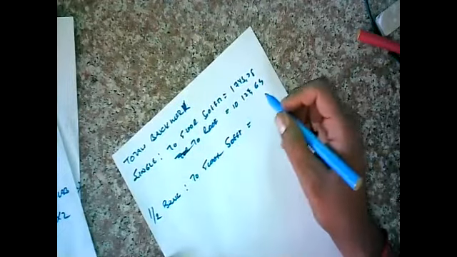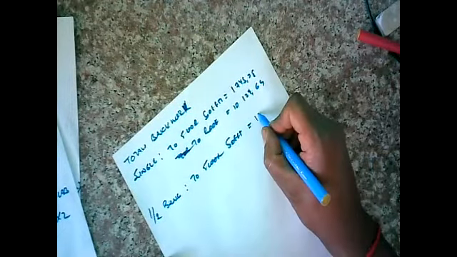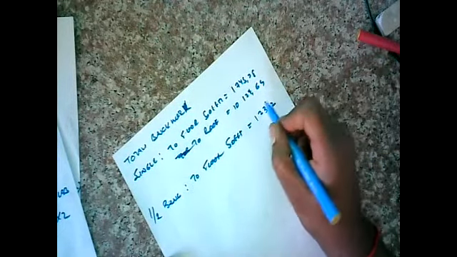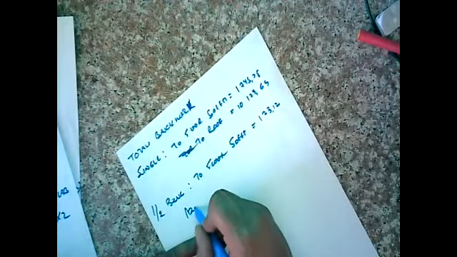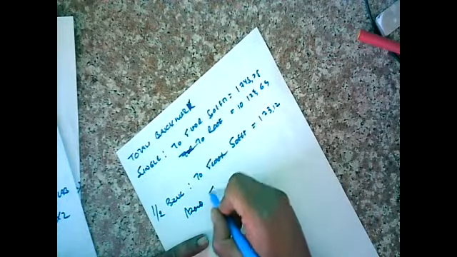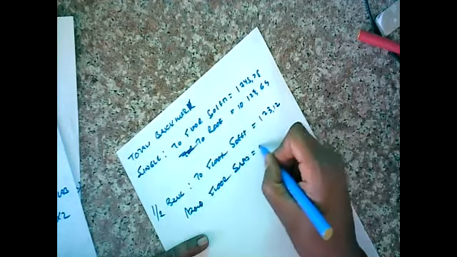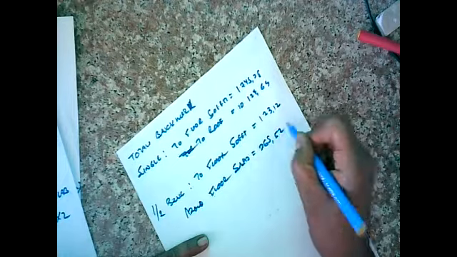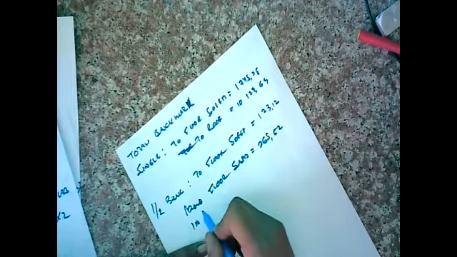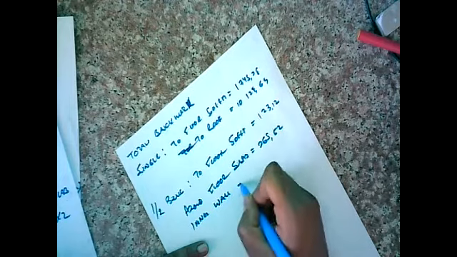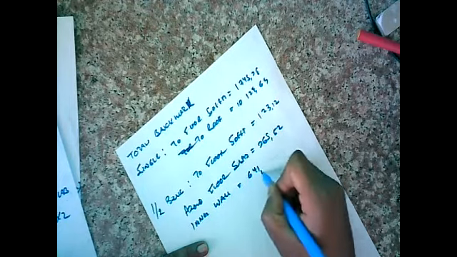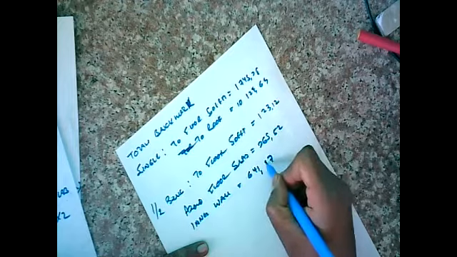I think we got here 123.12, and then around floor slab we got 265.52, and the inner wall we got 641.97.